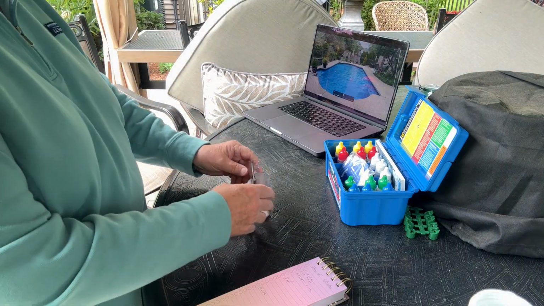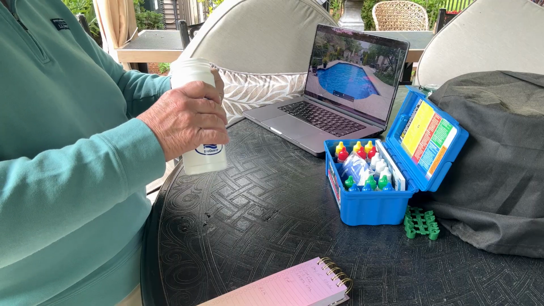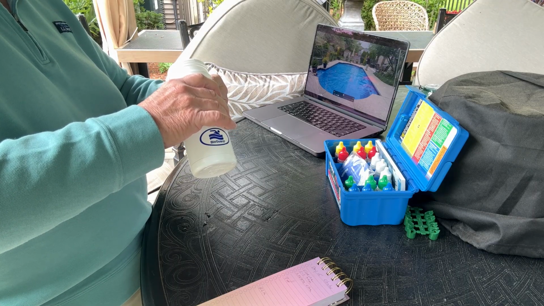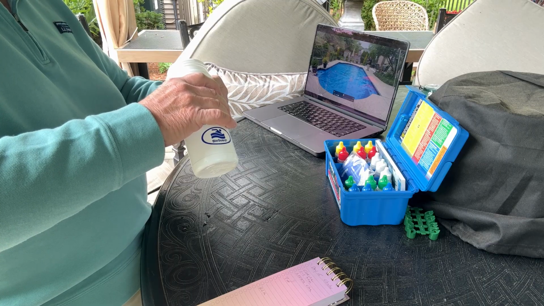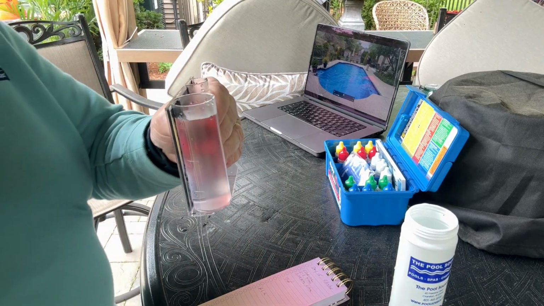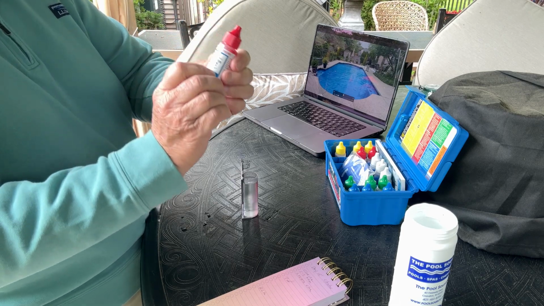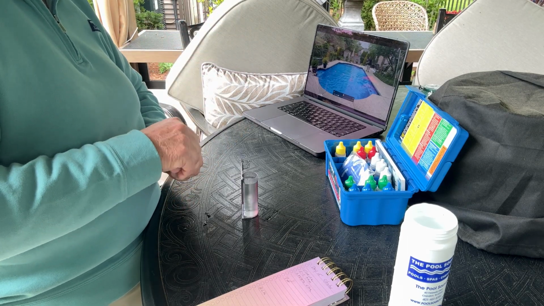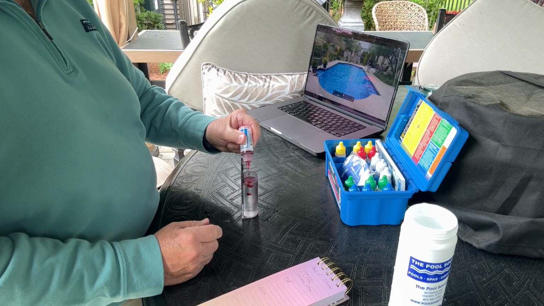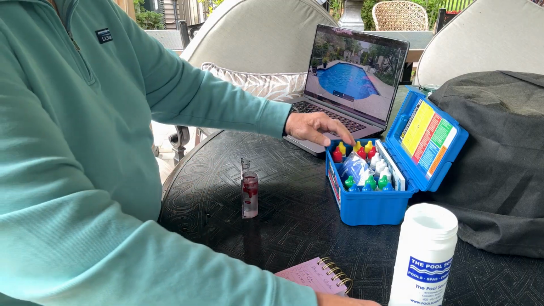The next thing we're going to test is our pH. And our pH goes up to the 44 ml line. That's our 44 line. The pH, you're going to take 5 drops of R004. 1, 2, 3, 4, 5. We're going to cap this and we're going to mix it.